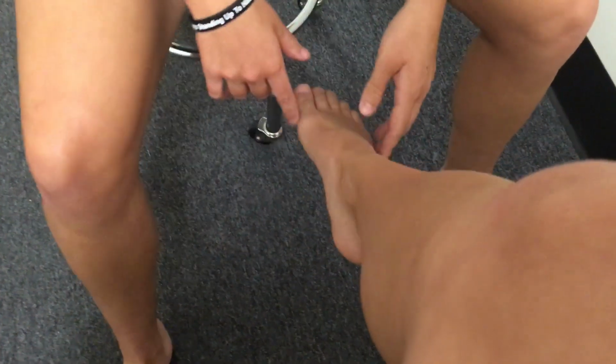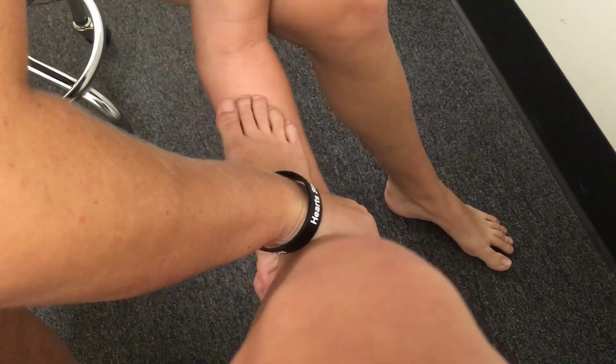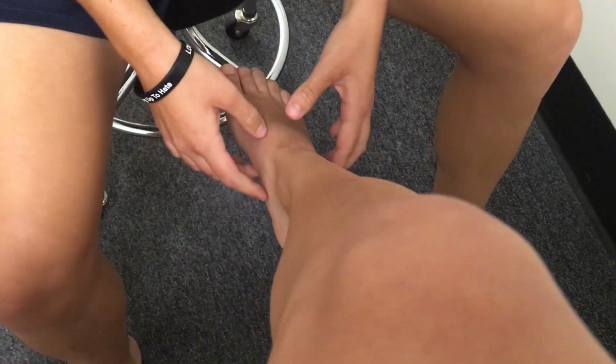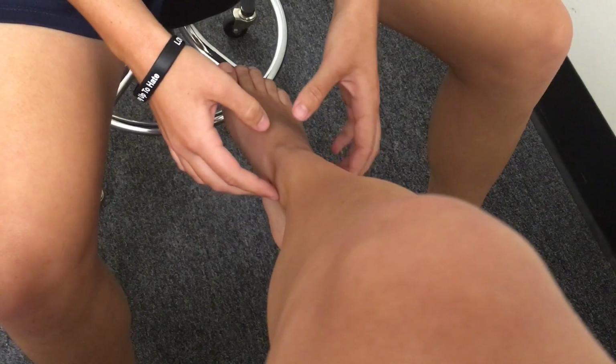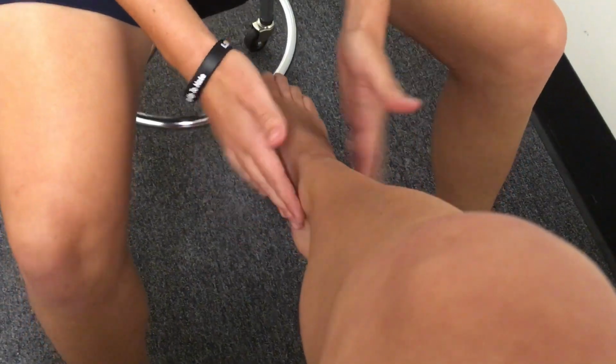talofibular ligament. Next special test, we're going to do an inversion stress test. So same hand position, cup the calcaneus just on the lateral side this time, and you're going to bring them into slight dorsiflexion, and then you're just going to move their calcaneus into inversion. This is putting stress on the lateral side of the ankle, so you're testing for a lateral ankle sprain. A positive test would be increased laxity or abnormal endpoint compared to the opposite ankle.